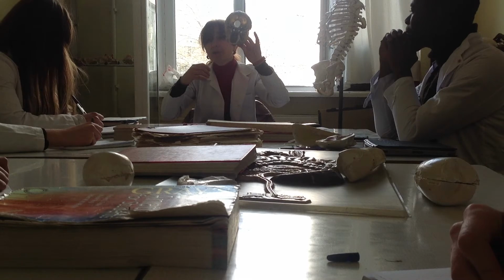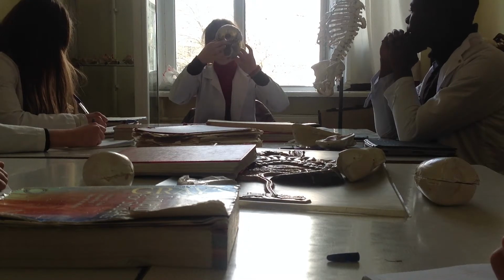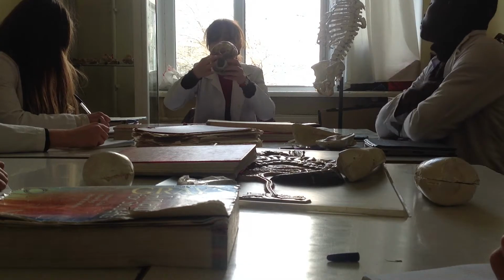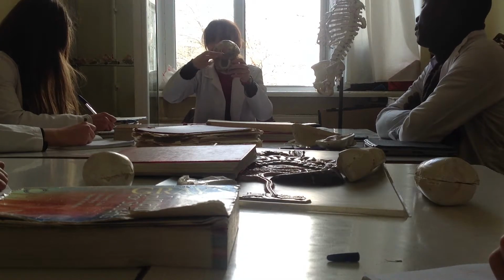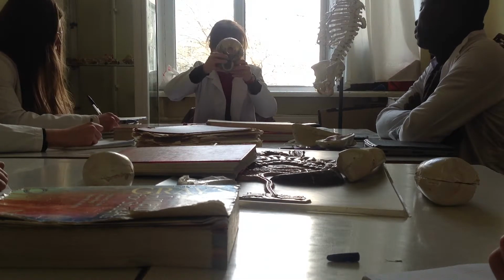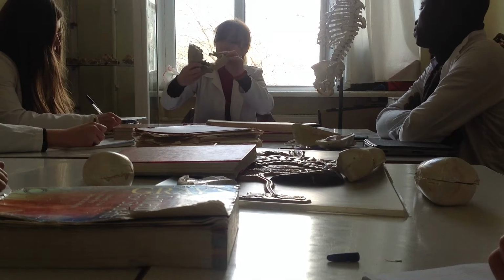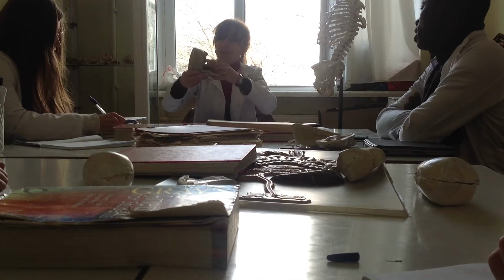From which part of the skull? Which bone? Occipital bone. The occipital bone has the pharyngeal tubercle, and the anterior portion starts from the inferior surface of the body of the sphenoid bone, which presents here. Yes? Now, look. What do we have above the oral cavity?